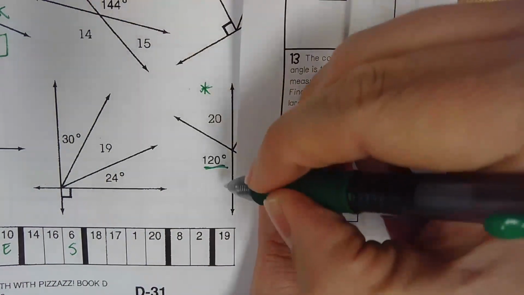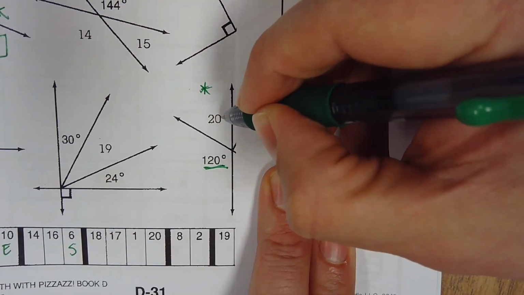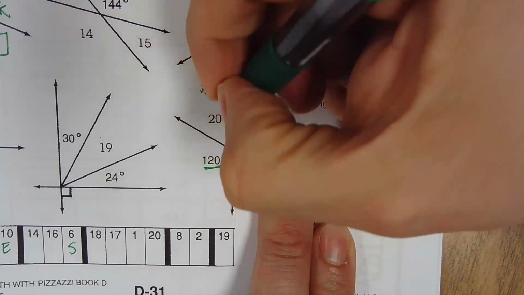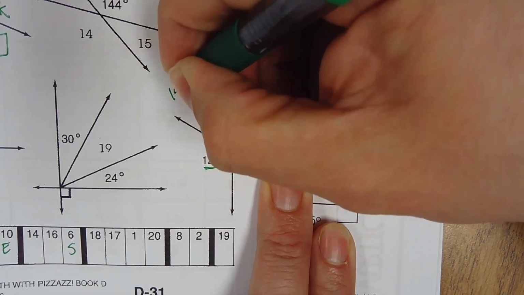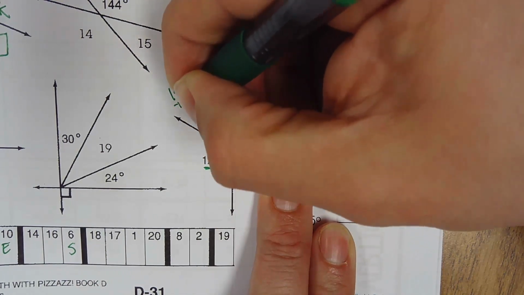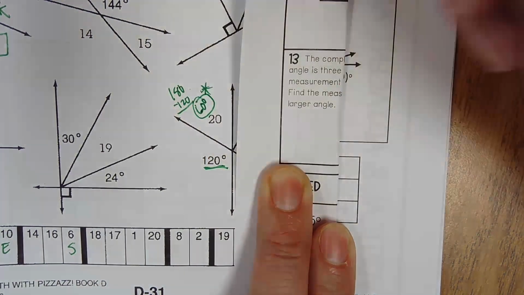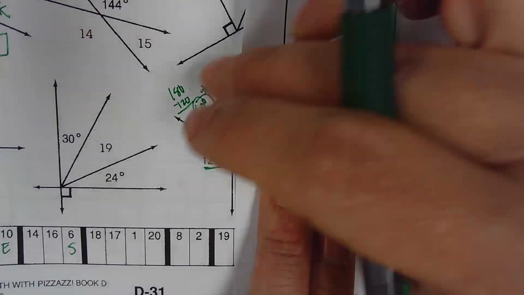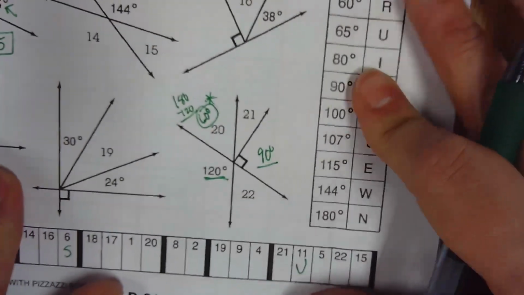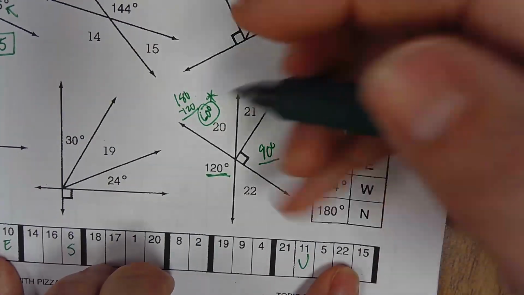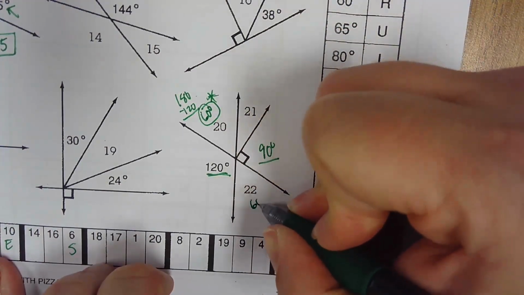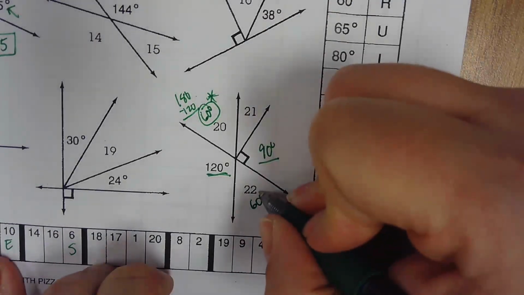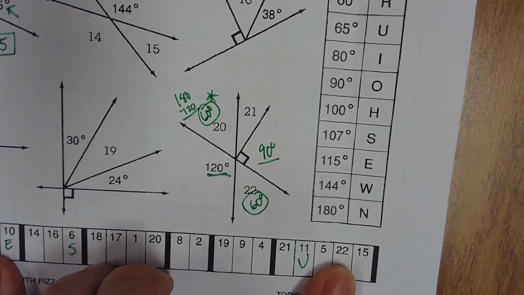So I know that 120 degrees plus angle 20 must make 180. So this one must be 60 degrees, and I know that because 180 minus 120 equals 60. So 60 degrees here. Okay, let's open that back up. Now, if I go down here, this is opposite and equal again. So that's going to be 60 degrees as well using vertical angles. Now we only have one more left, so that's not too bad.